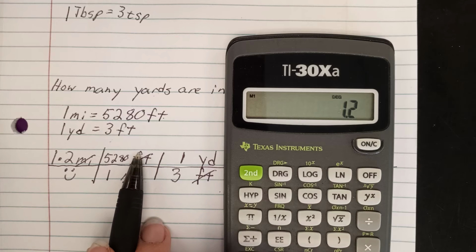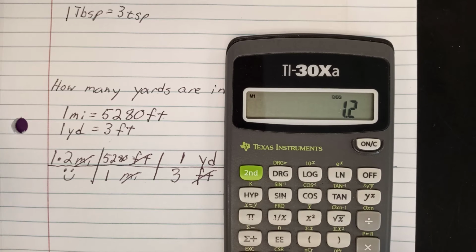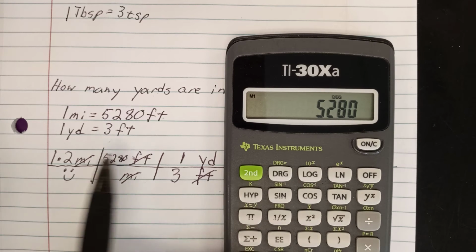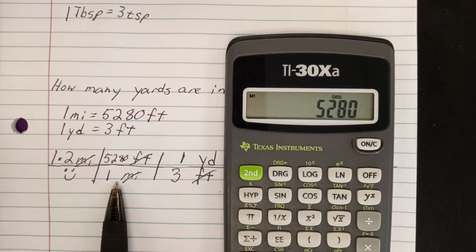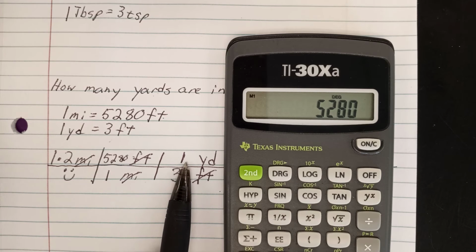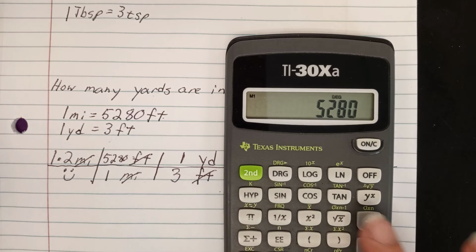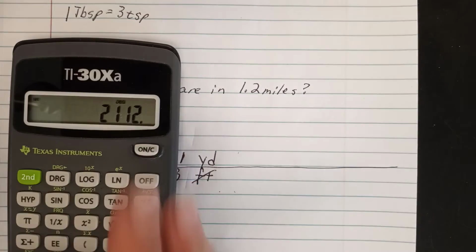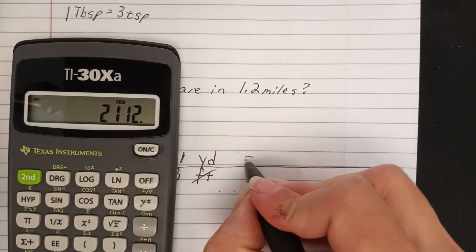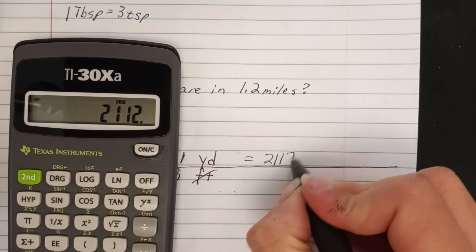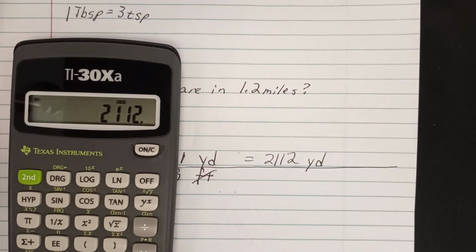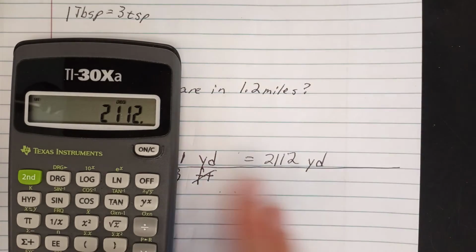So I go to calculate and it says 1.2. Okay. The 5,280 is on the top. Okay. Divided by 1, but we're not putting that in the calculator. Times 1, also not putting that in. Divided by 3. Okay. And we will get 2,112 yards. Not so bad, right?